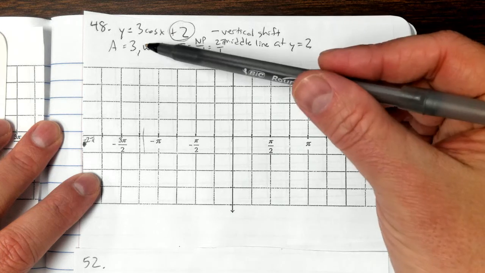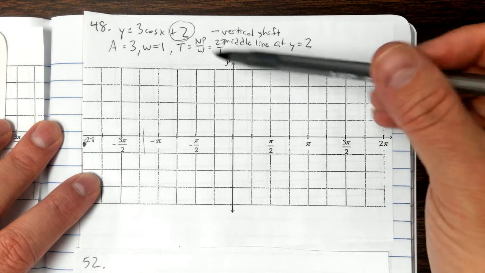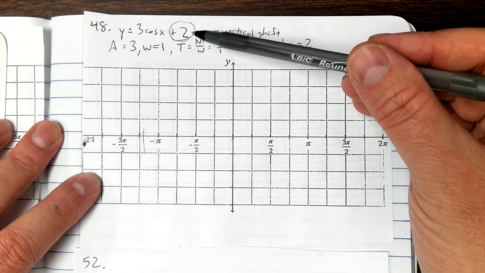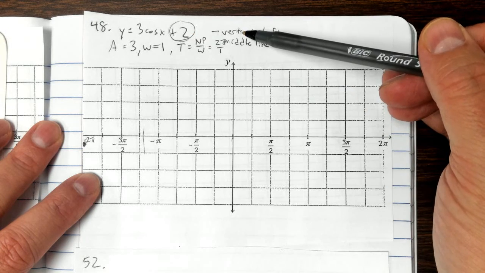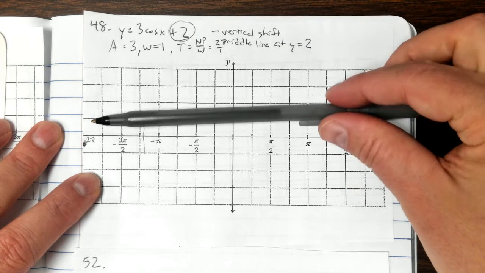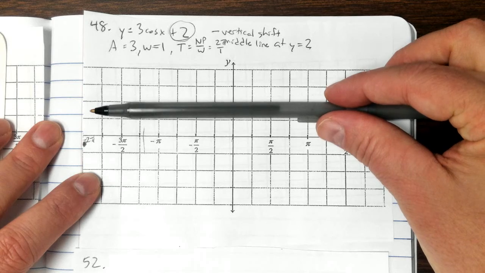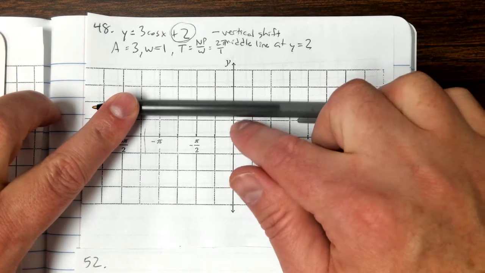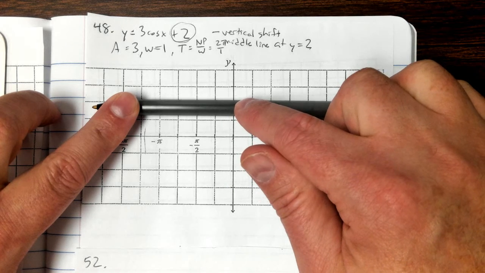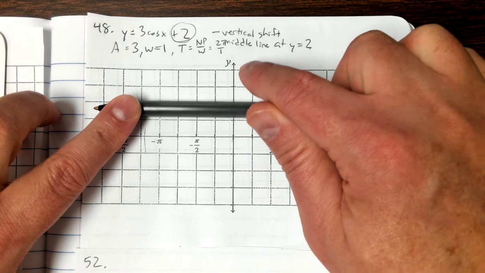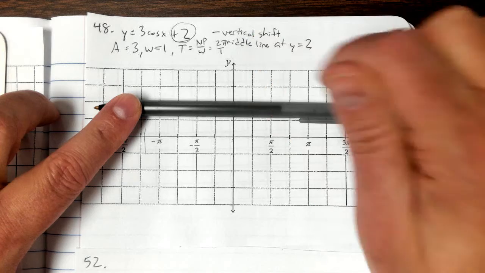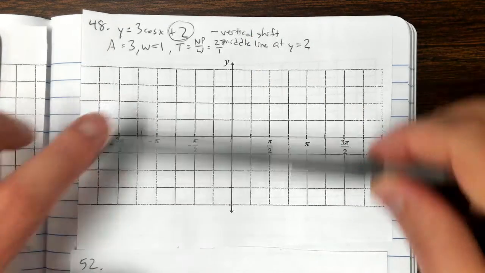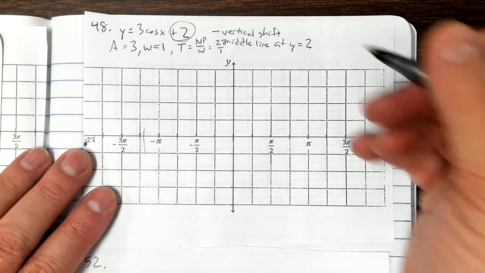So if we have an amplitude of 3 and our middle line is at 2, let's just plan this out. If we put a 2 middle line here, and then from 1, 2, then you'd have to count up 3, 1, 2, 3, you'd be off the page. And so we can't really count by ones on this.